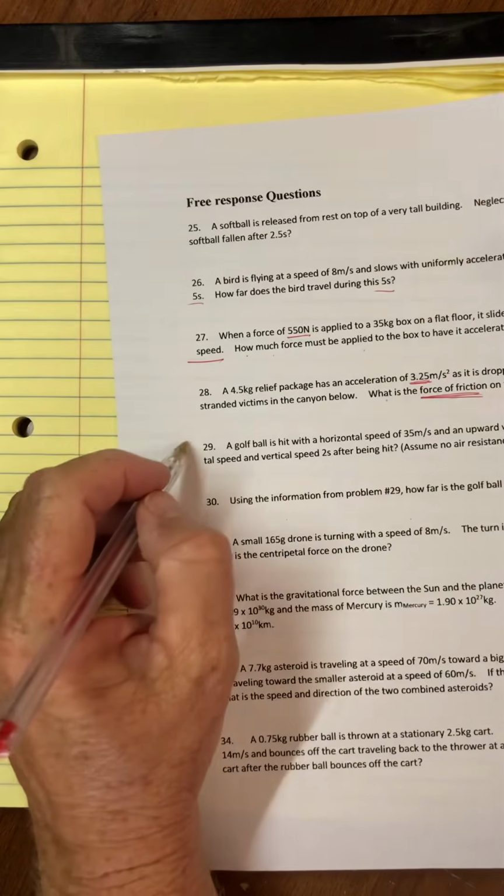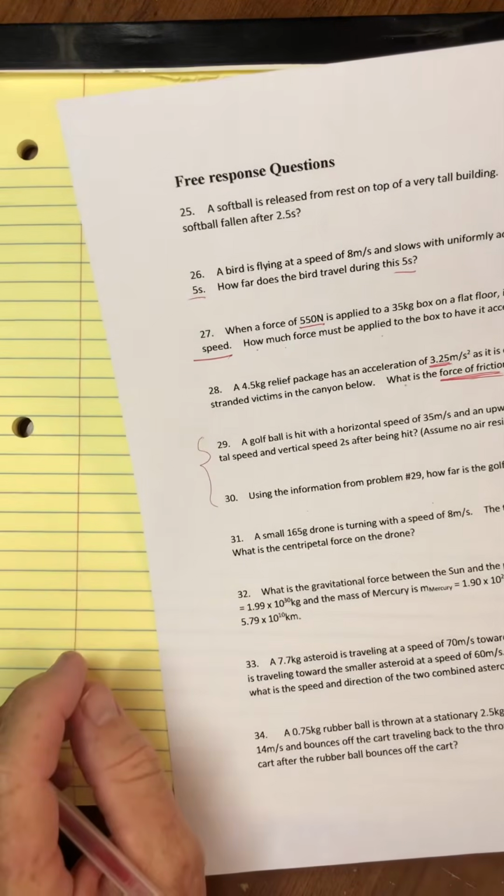Parts of them are a little tough. Hopefully you worked out the solution so I can see your thinking and give you lots of partial credit if you didn't do it completely all right. Okay, let's move on here.